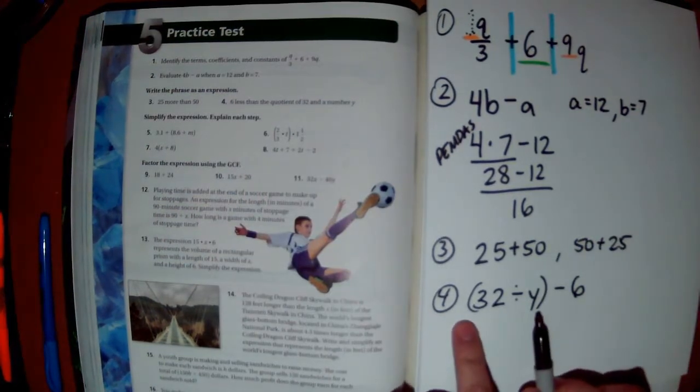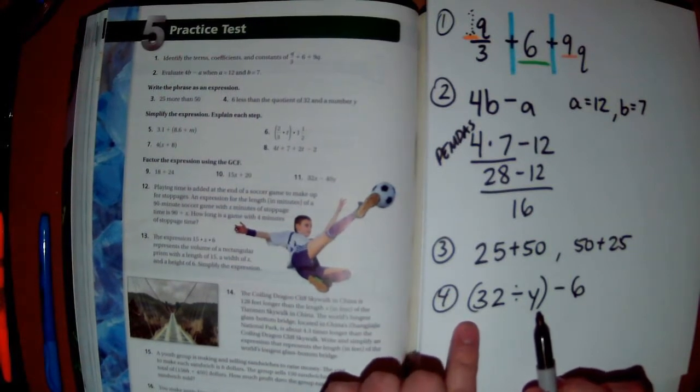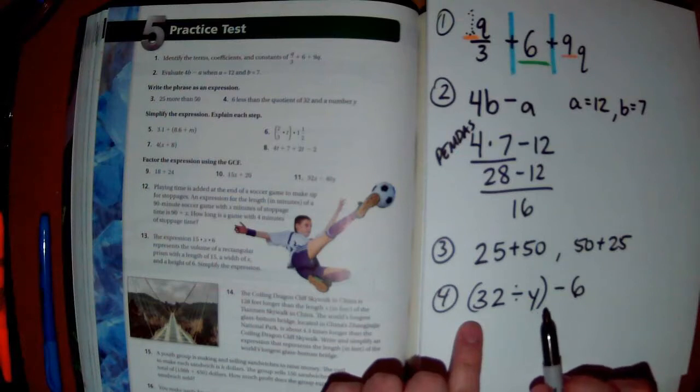I organized this, by the way, by putting 32 divided by y into parentheses, just to kind of group that together in my own head. Technically, I wouldn't really need those parentheses because order of operations, again, PEMDAS, says that I would divide before subtracting. So if you didn't have the parentheses, you'd still be okay.